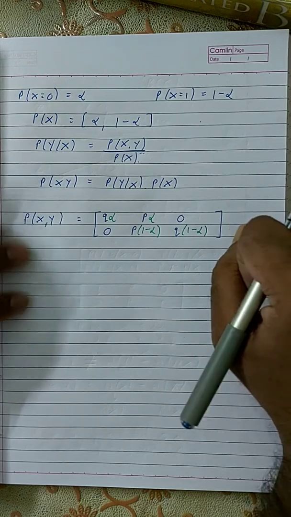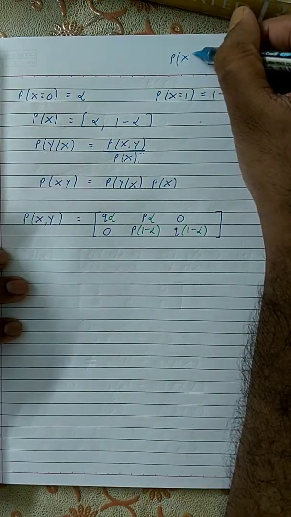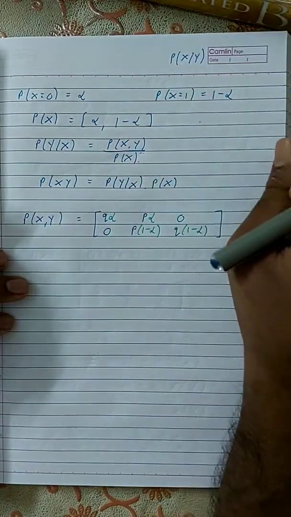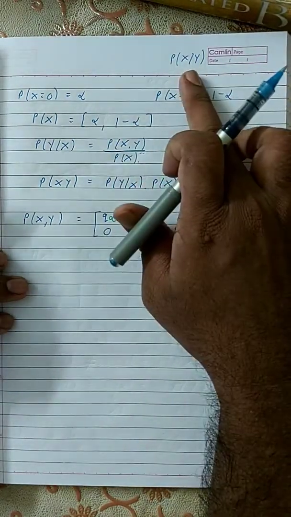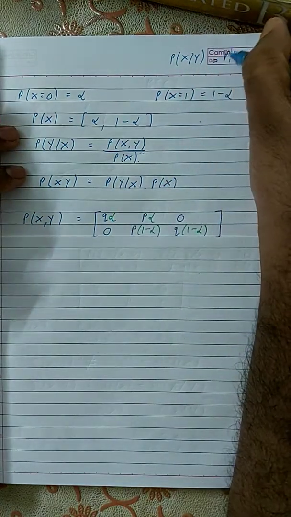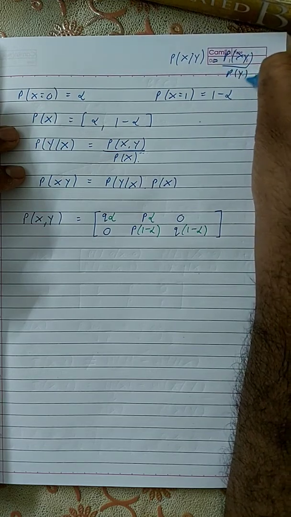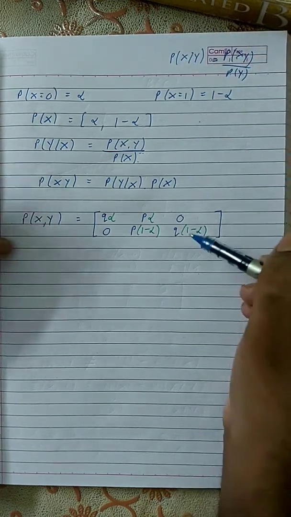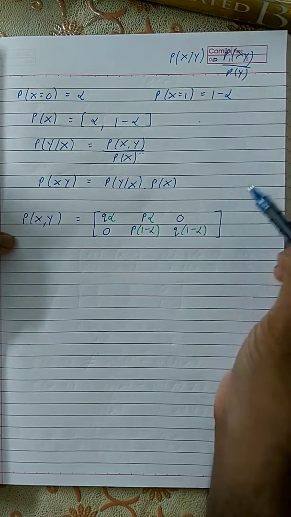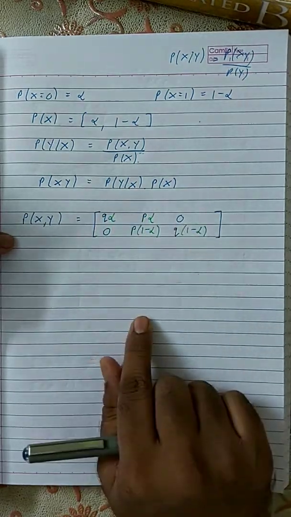So now, like I said, don't forget, what I want is p of x by y, right? That is what I need. And what is p of x by y? We already know the equation for p of x by y, right? p of x by y is equal to p of xy by p of y, which means I already have p of xy, so now I need to find p of y. And how do I find p of y from p of xy? Simply add all the elements column wise.